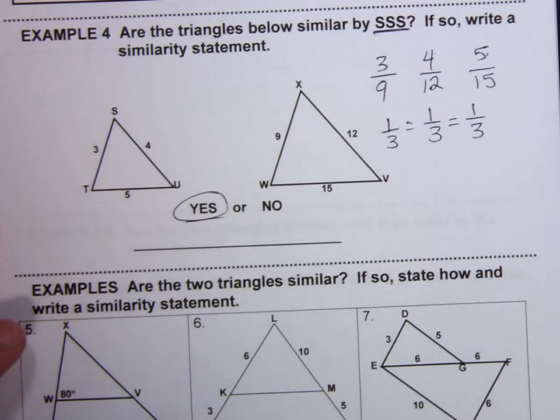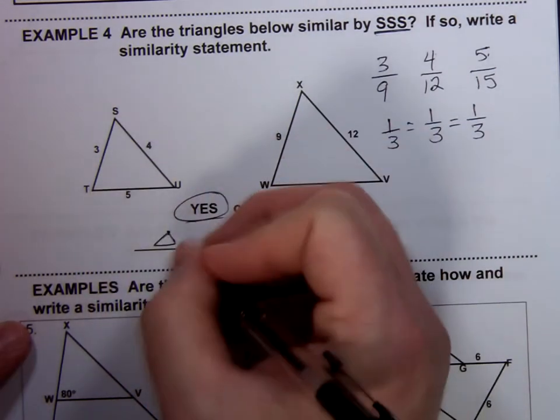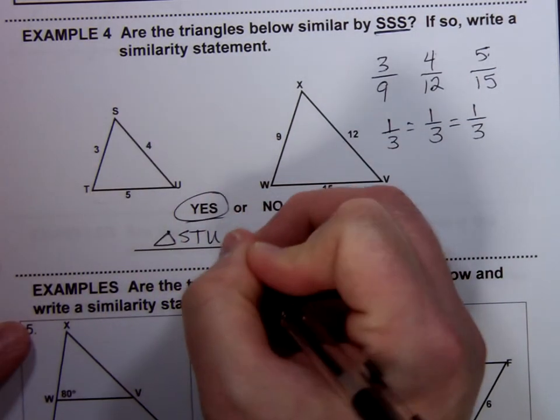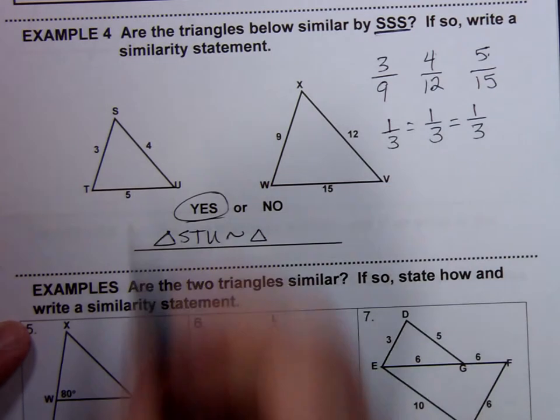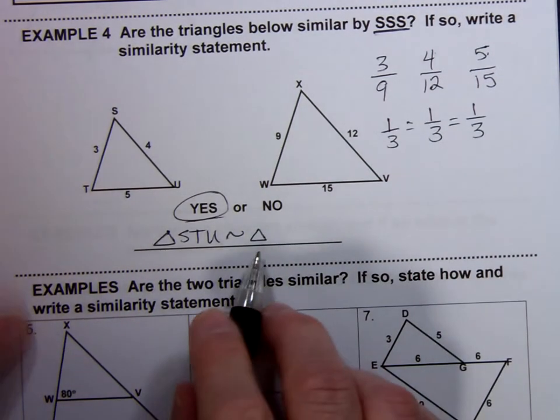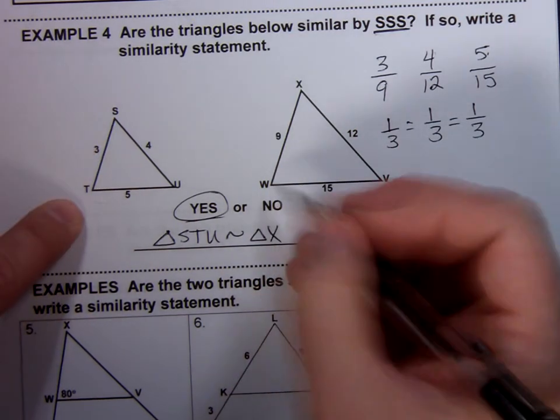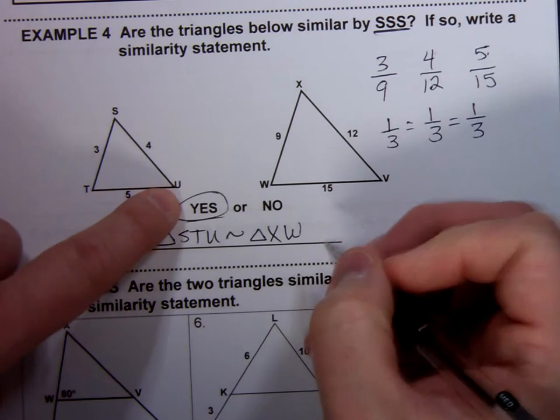So because of that, we can write a similarity statement. So I'm going to call this triangle STU. I can put those in any order I want. But once I decide the order of these, that determines what order these have to go in. They got to go in corresponding order. S corresponds with X. T corresponds with W, and U corresponds with V.